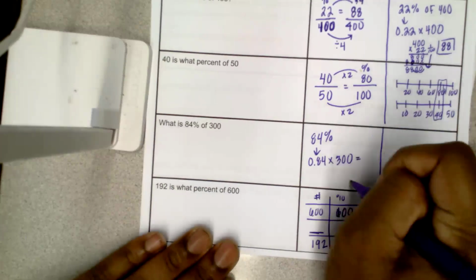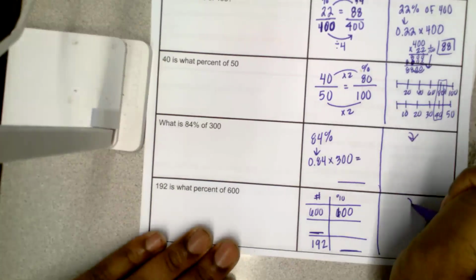So it looks like you have to fill this out, find a different model, find a different method here.